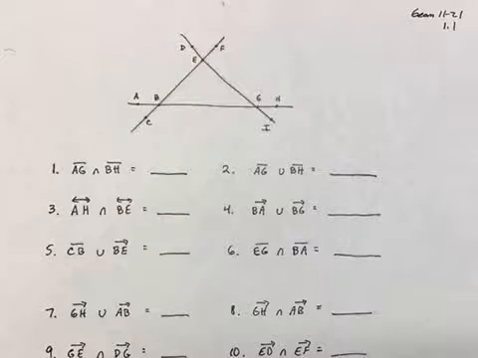Hello everyone. We're going to go over unions and intersections. So for the first one, we have an intersection of AG and BH, which I'll do in red. They intersect at BG. Intersection again means where do the two segments intersect, or essentially what do they share?